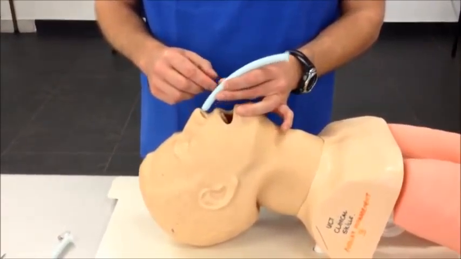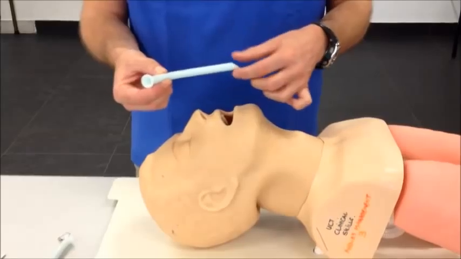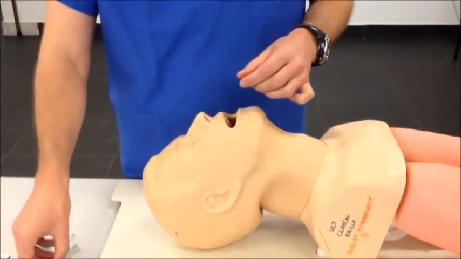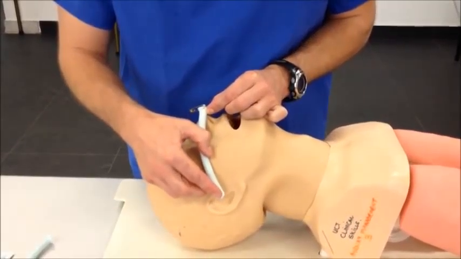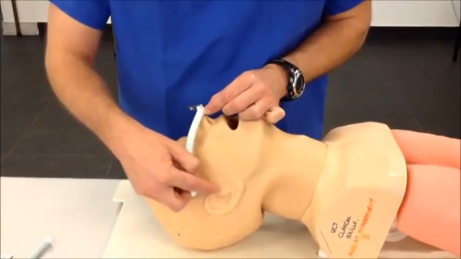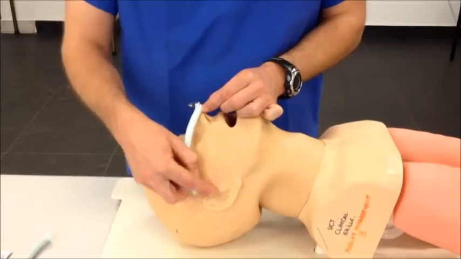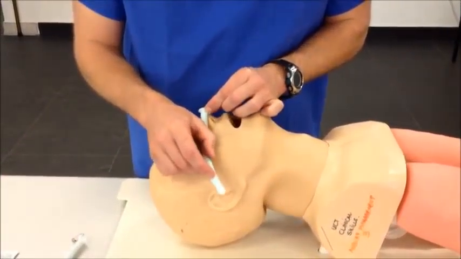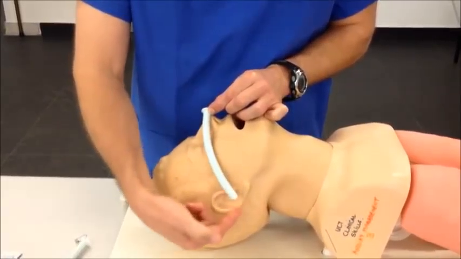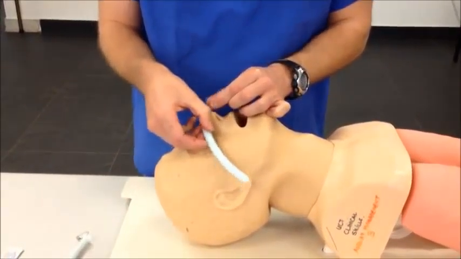When selecting the length of the nasopharyngeal tube, lay the flange of the tube at the tip of the nose and then across the face to the ear. The tip of the nasopharyngeal airway should end at the tragus of the ear. This nasopharyngeal airway is clearly too large as it lays beyond the ear.